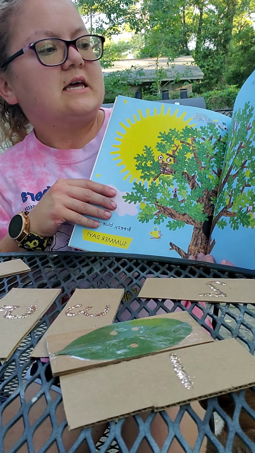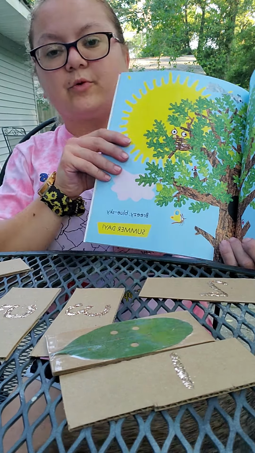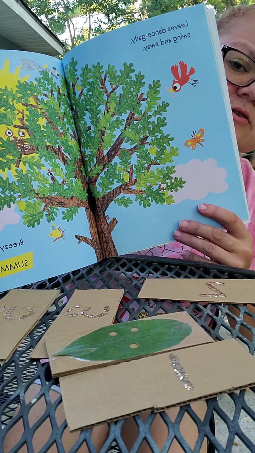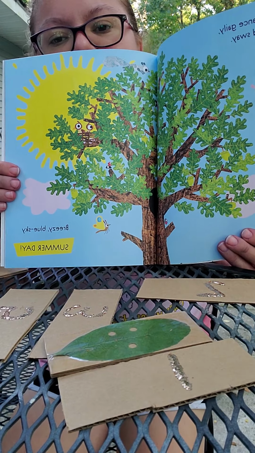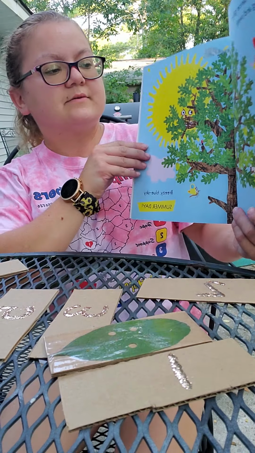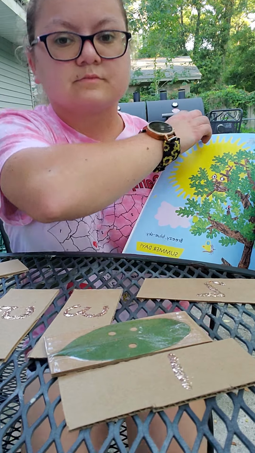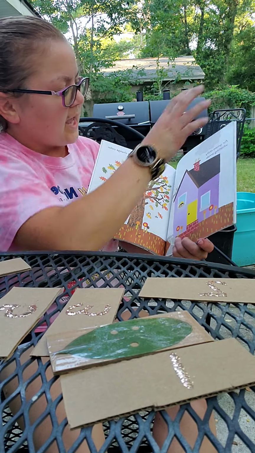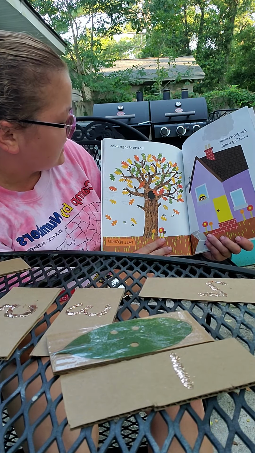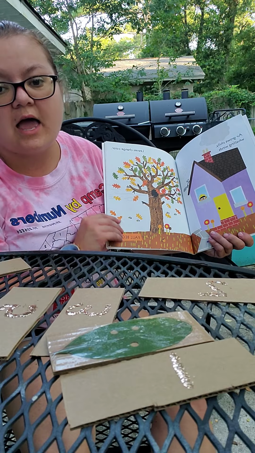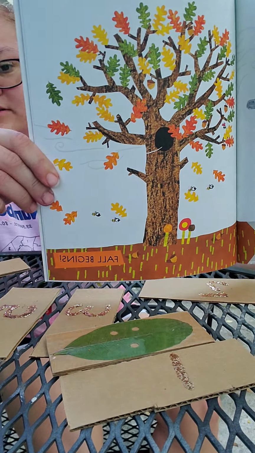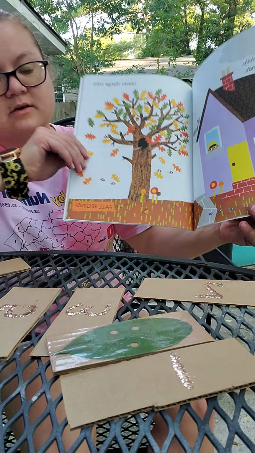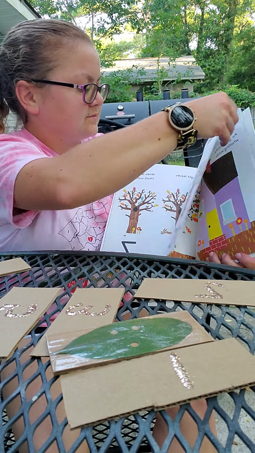Leaves dance gaily, swing and sway. Breezy blue skies. Summer day. So in the summer, there's a lot of leaves on the tree. There's so many. Air grows chilly, whistling winds, leaf change colors, and then fall begins. In the fall, the leaves change colors, and guess what they do?